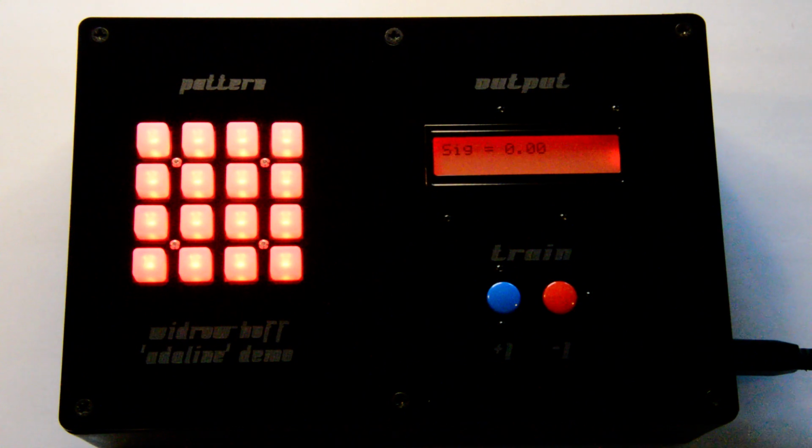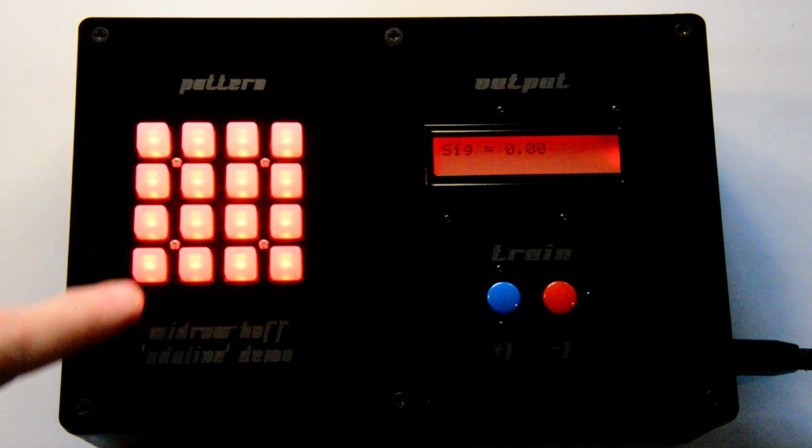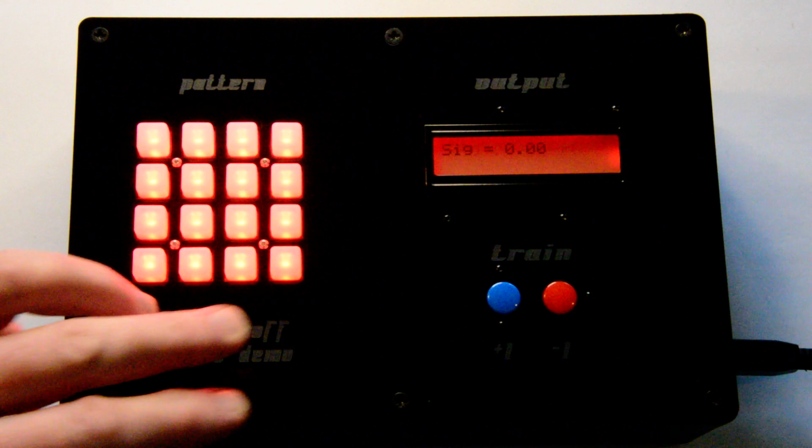When you first activate the device, you are presented by this 4x4 Neo Trellis keypad, which represents the input pattern. The buttons on the keypad can be pressed, and they toggle between red and blue, like so. Each button represents either a +1 blue or a -1 red in the input vector, which is stored inside the Arduino, which is a central control unit and runs the Adaline algorithm as contained inside the box.